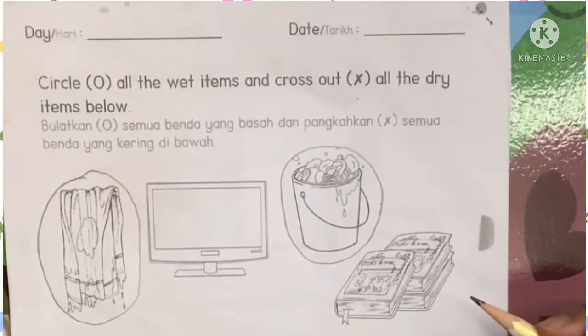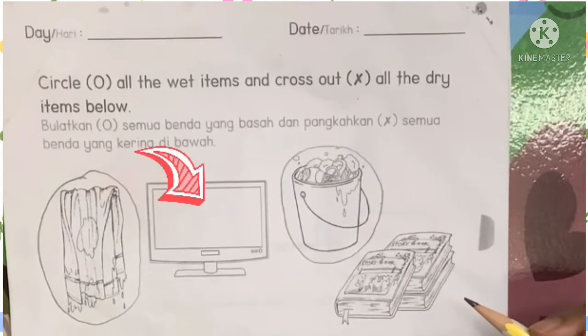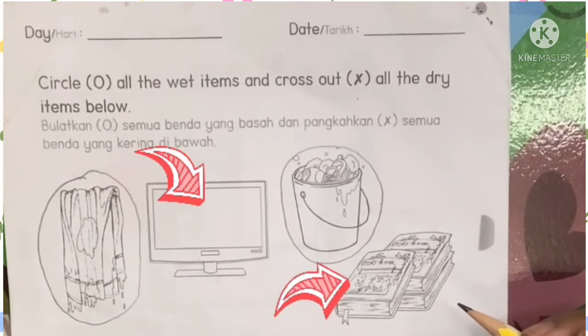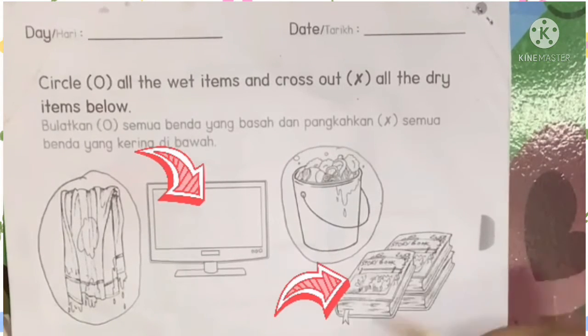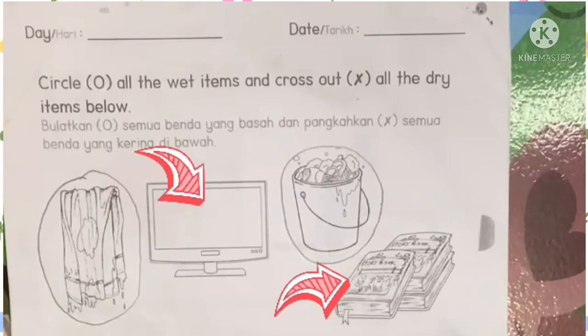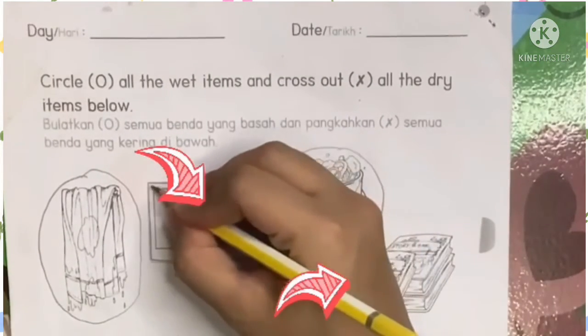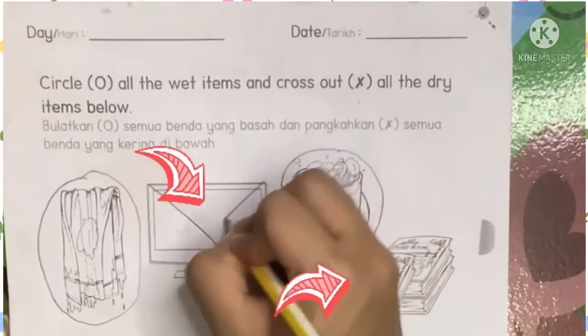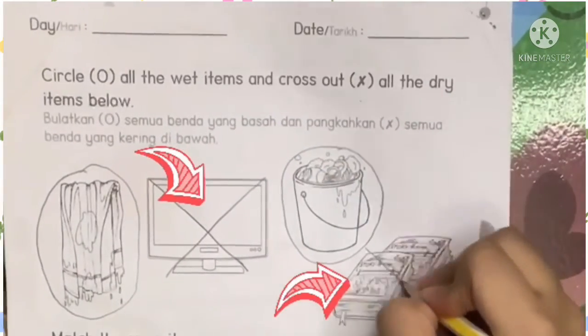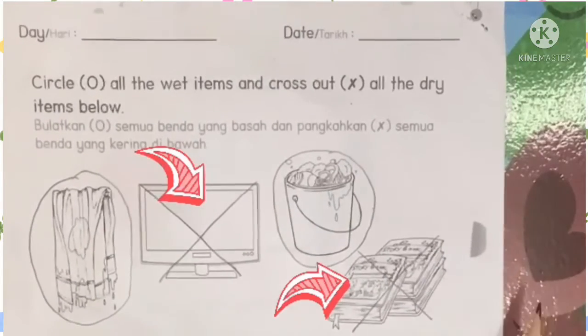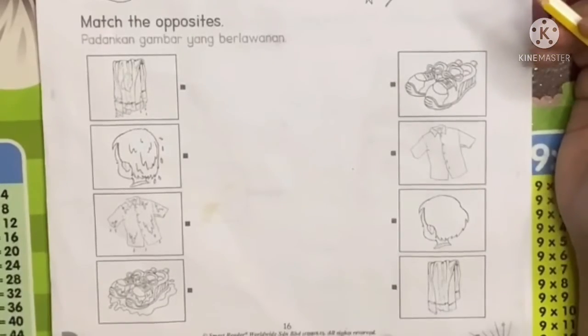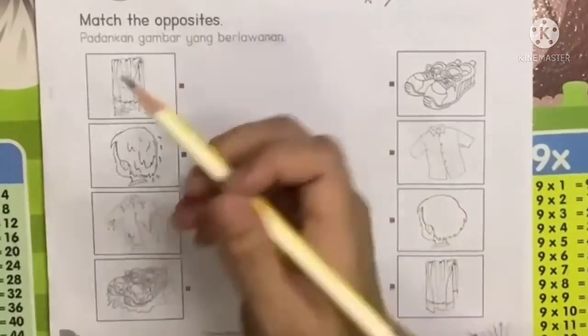Now tell me which objects are dry. The computer and the books, teacher. Yes, correct. The computer and the books are dry. Now let's cross out the computer and the books. Alright, let's move on to the next exercise.